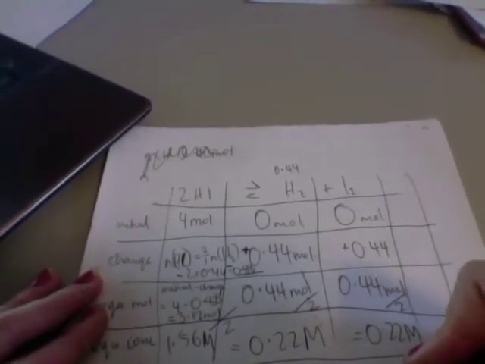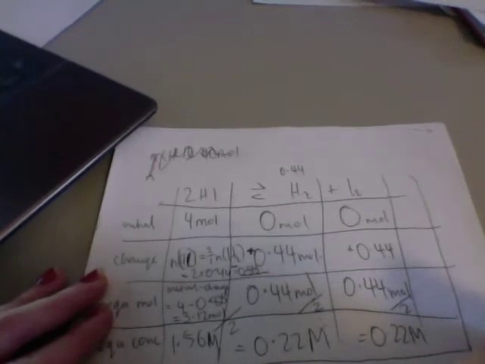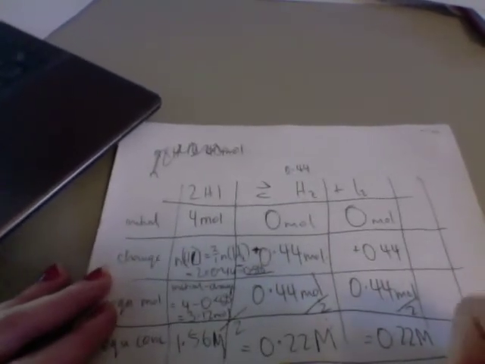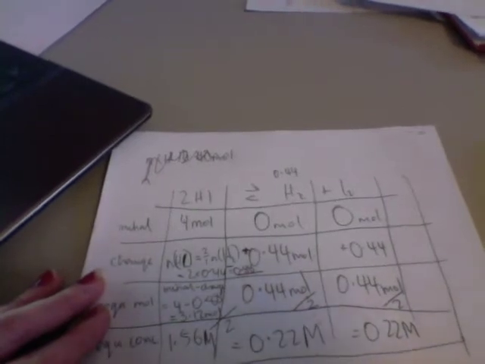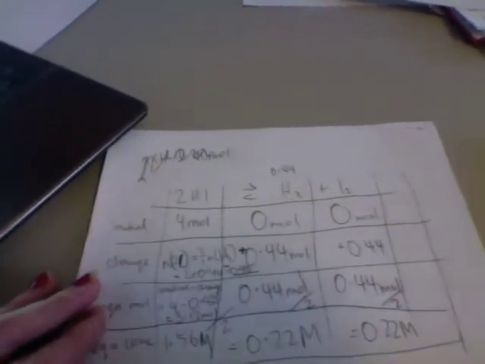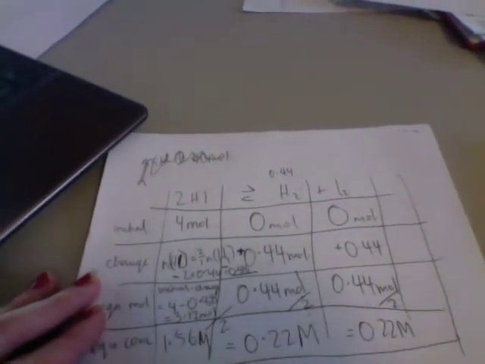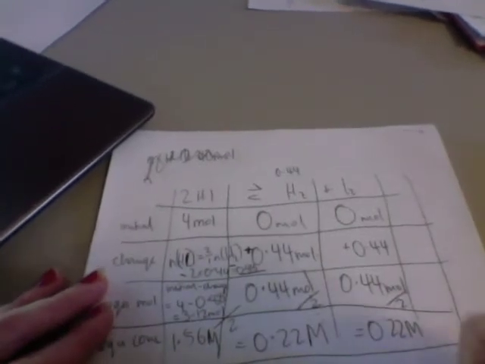Okay, so HI equals 0.22 times 0.22 divided by 1.56 squared. So you can go 0.22 times 0.22 divided by answer squared, equals 0.020. Let's quickly check if that's right. Excellent.